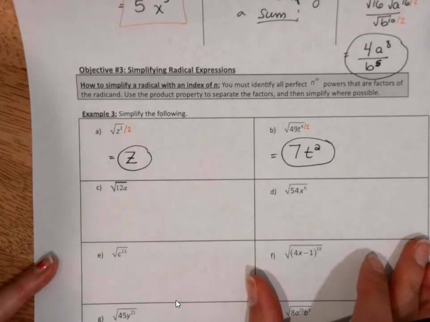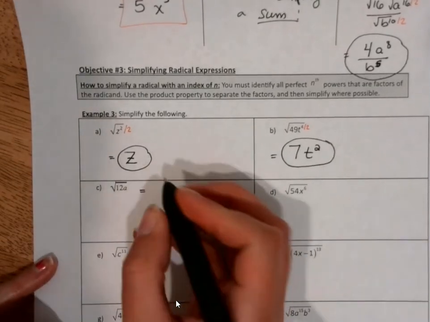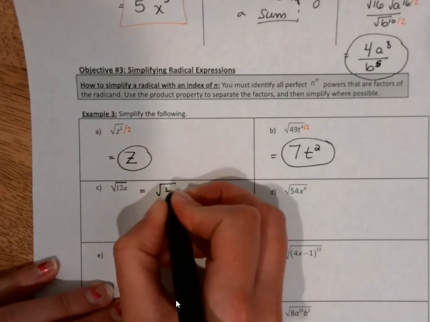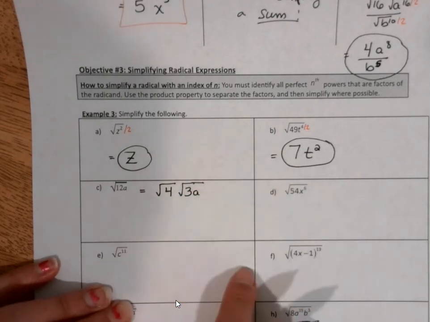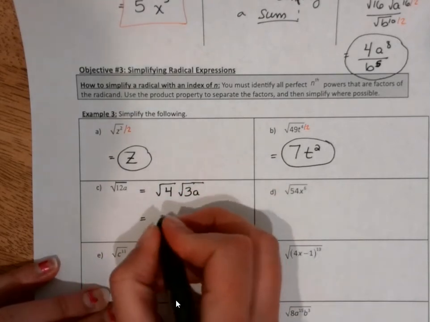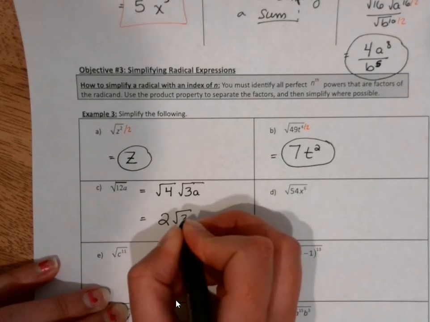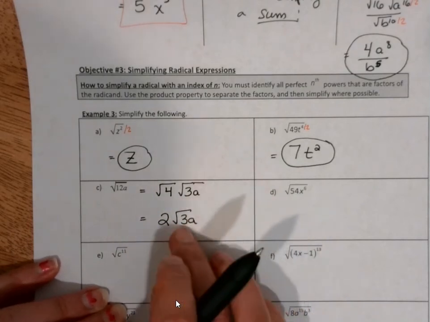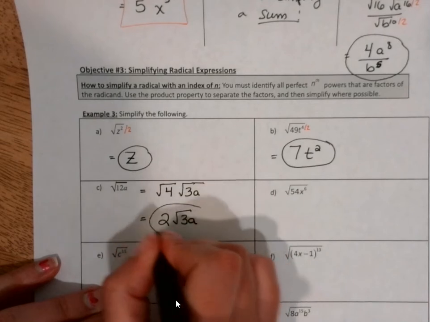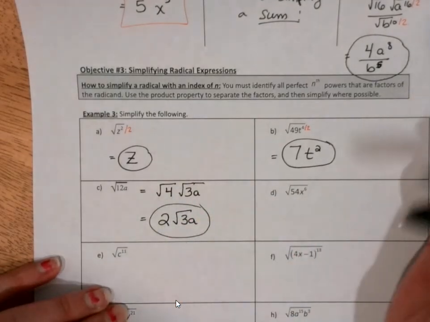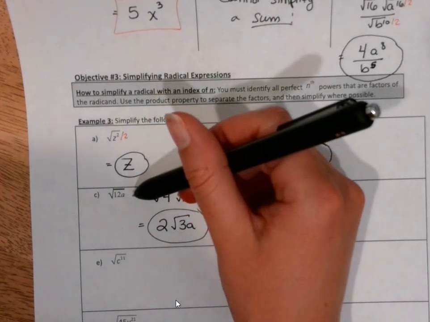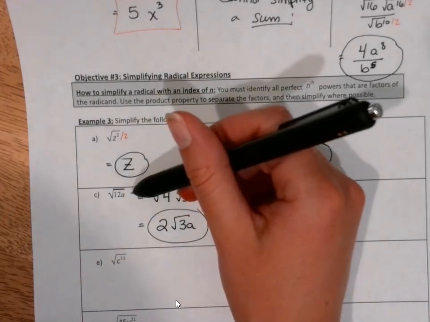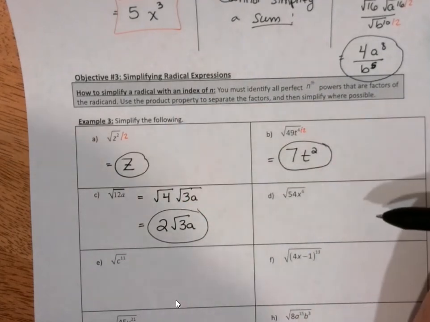Now 12, not a perfect square, so I'm going to start breaking things down. And that's the square root of 4 times the square root of 3a. The square root of 4 I can do, so I'll get 2 times the square root of 3a. The leftover pieces get to stay in the same radical, so 3 and a are in the same radical. I was only able to do the 2. So in this one I was able to do some of the number, but not the variable. There weren't enough a's to divide out by 2. In the next one, I'll be able to do some of the number and some variable as well.